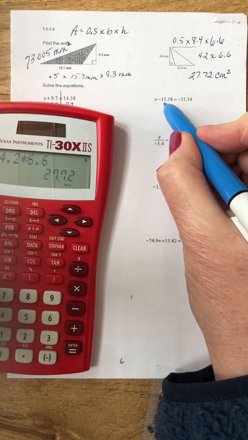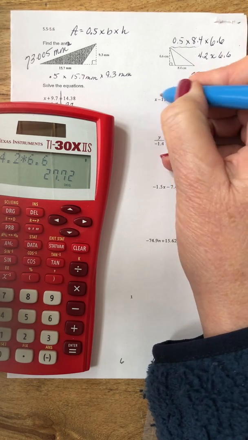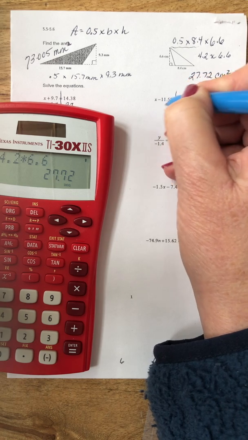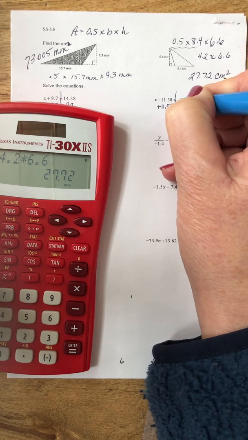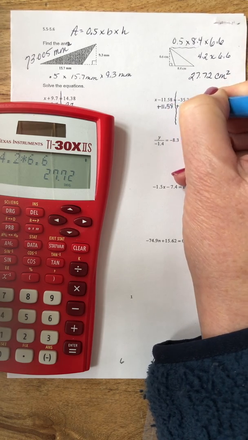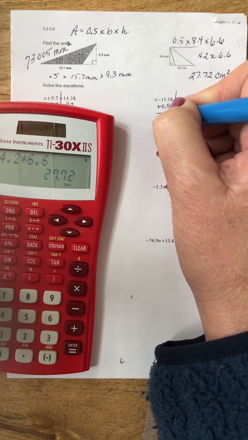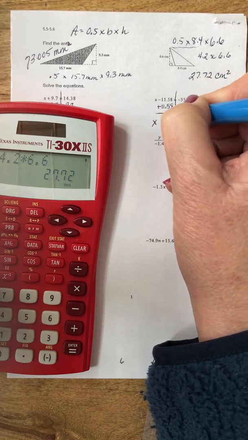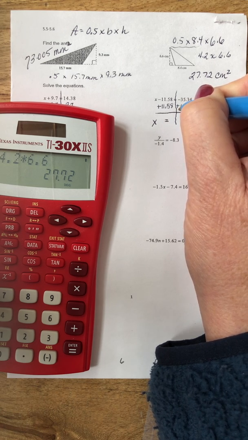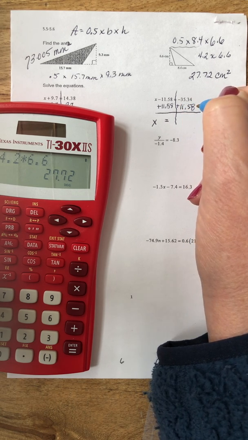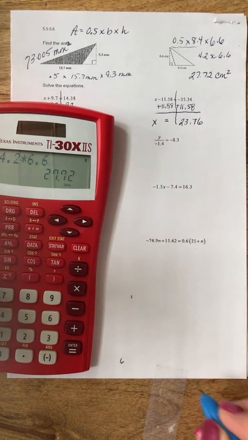The next one is also a one-step equation. I have x minus 11.58, and to get the x alone, I want to eliminate the constant, so I'm going to add 11.58 to both sides of this equation, and x equals negative 35.34 plus 11.58 is 23.76.